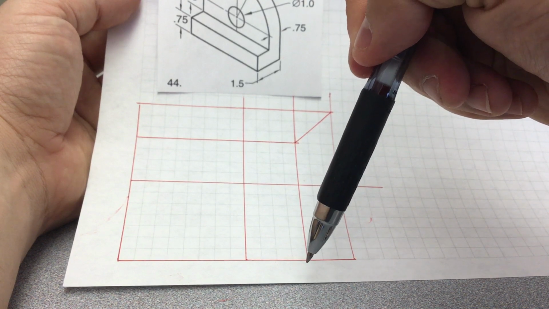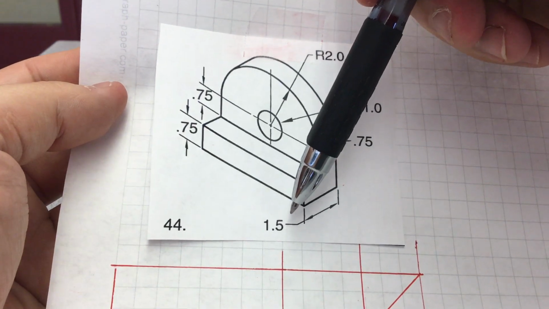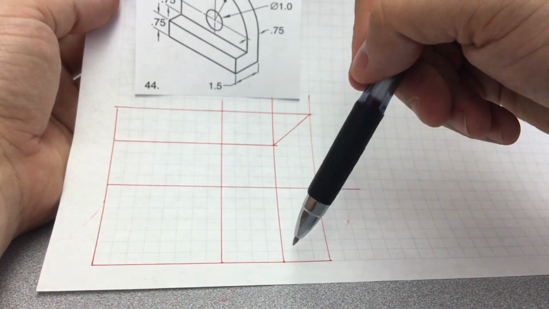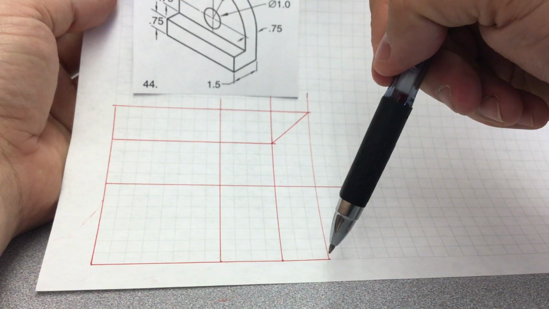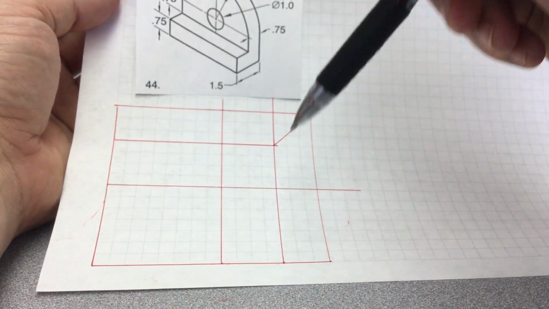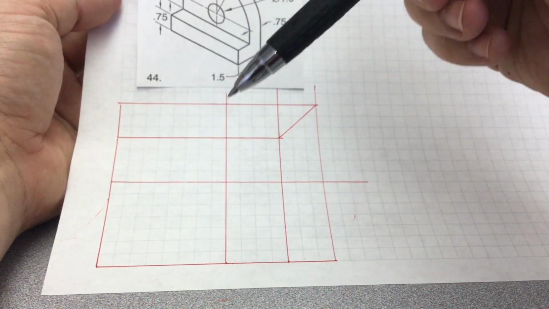Then when we start to do the depth, we determined that the depth on this drawing was 1.5. So now the depth on that drawing ends up being 3. So from here to here, that's our distance of 3. We already had our height, which we projected over. You bring this information up and you bring it over. We're now ready to start our drawing.